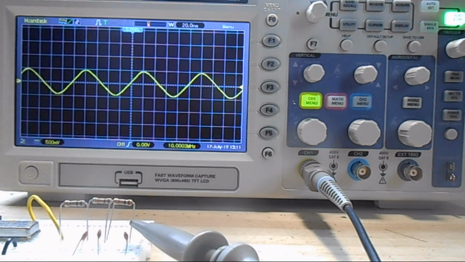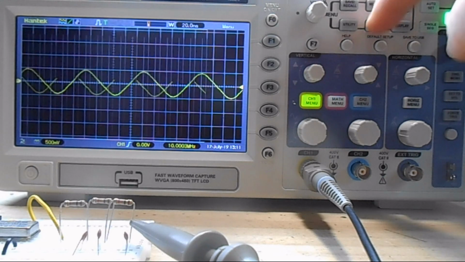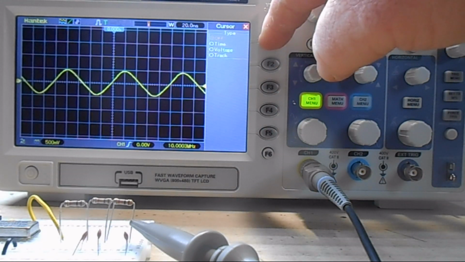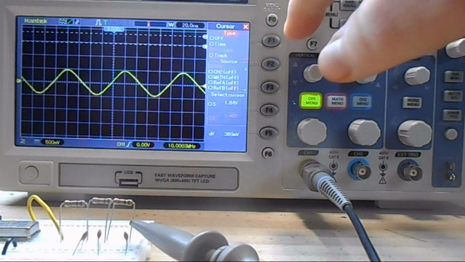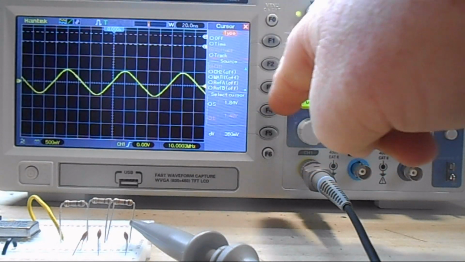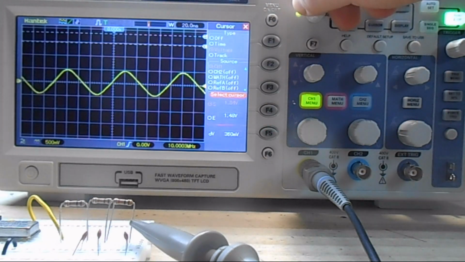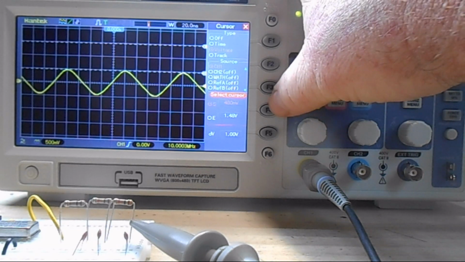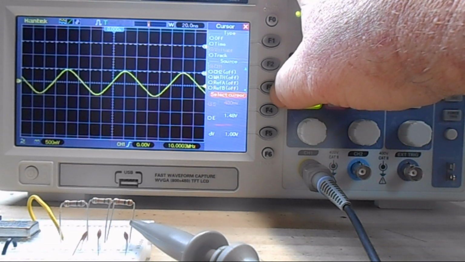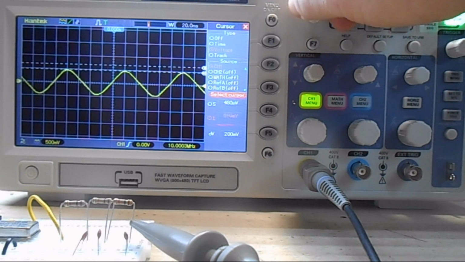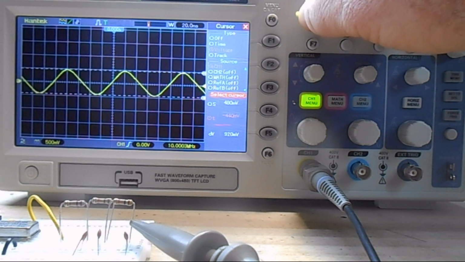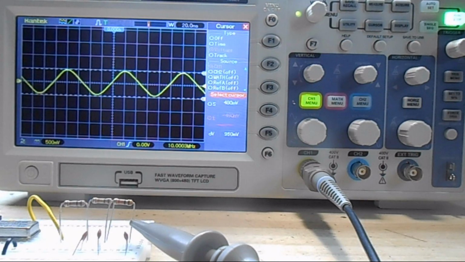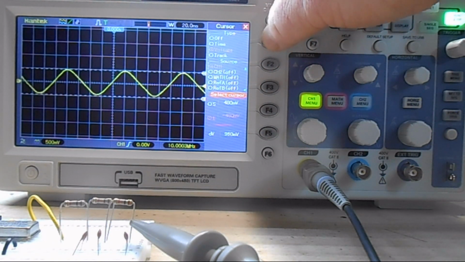Let's verify that. So we can hit our cursor menu, and we're looking at voltage here, so we're going to select voltage, and it's going to come from channel 1, and then I'm going to select my starting cursor, and I'll simply bring it down here right to the top, and then we will select our ending cursor, bring it to the bottom, and you see our delta V is 960 millivolts. I said 1 volt. Close enough for government work, right?